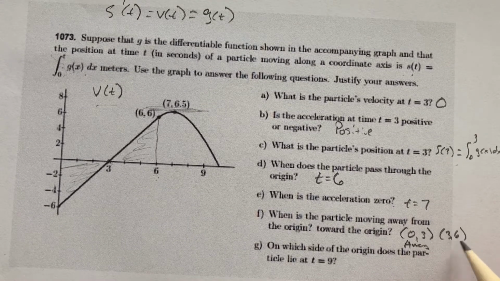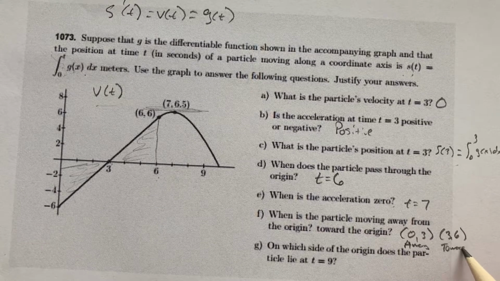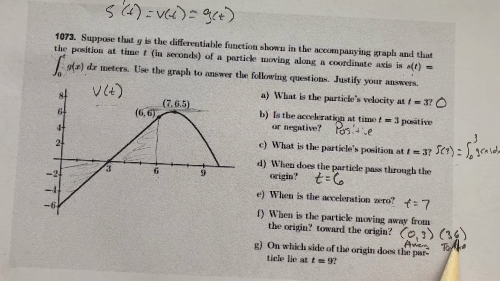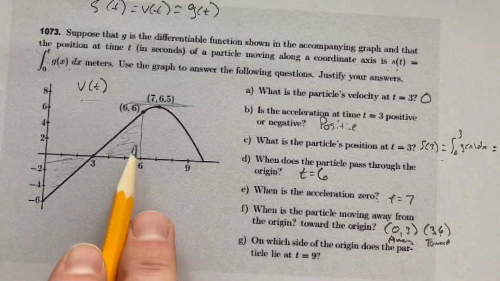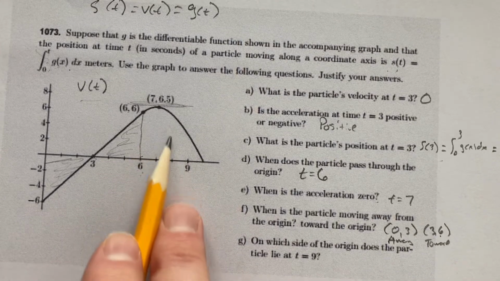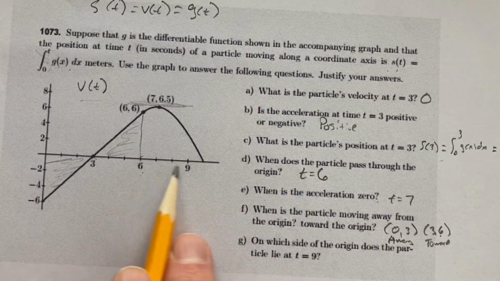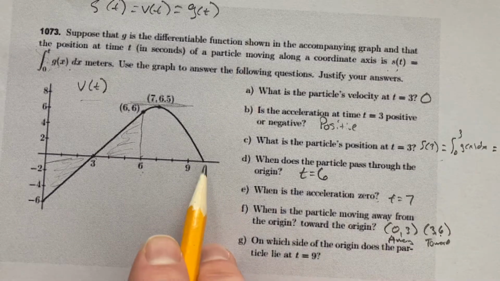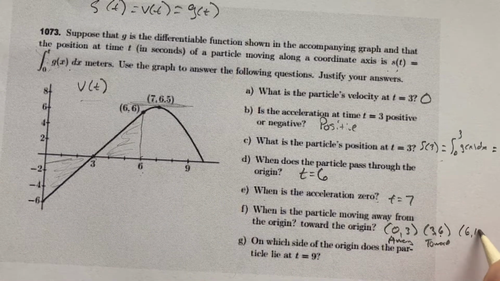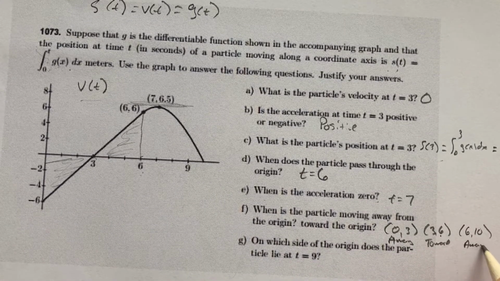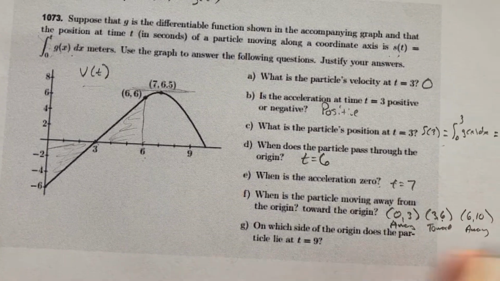From 3 to 6, we're moving toward the origin. And then we hit the origin at 6 seconds. Okay, now after that, we keep moving to the right. So from 6 until the very end of this, and we'll say 10 seconds here, from 6 to 10, we're moving away from the origin again. We're moving in the positive direction.